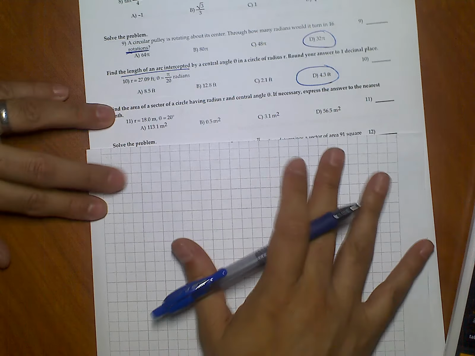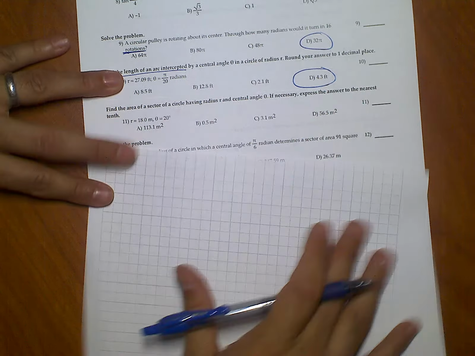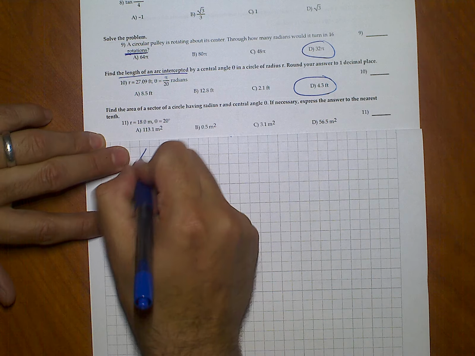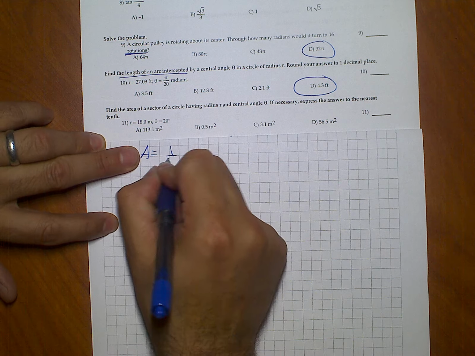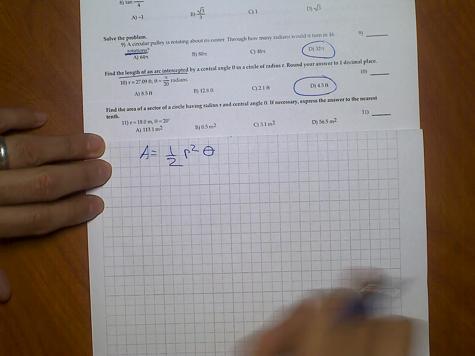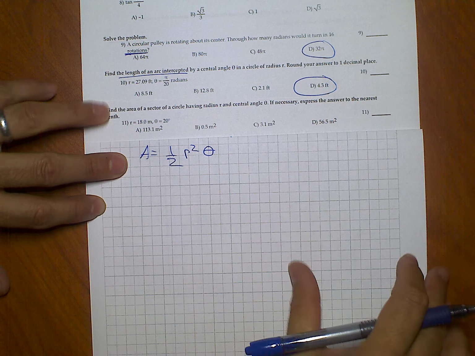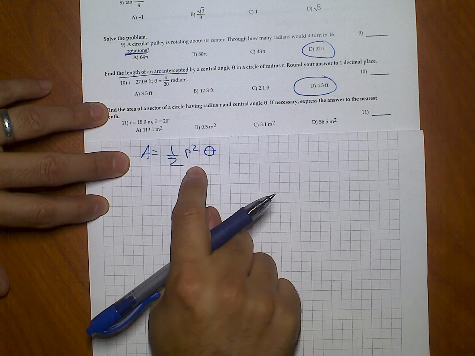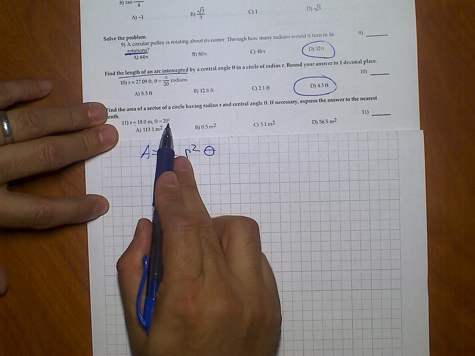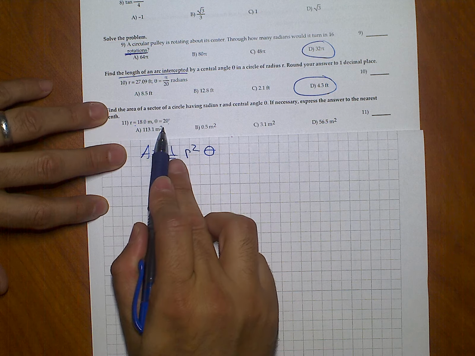Next one right here. Find the area of a sector. So now, what's the formula for area of a sector? R squared theta. Very good. So A equals 1/2 R squared theta. We have the R and we have theta. But what do we know about theta? It has to be in radians.